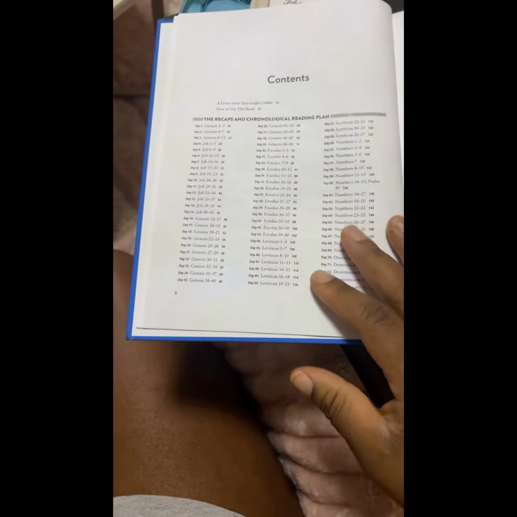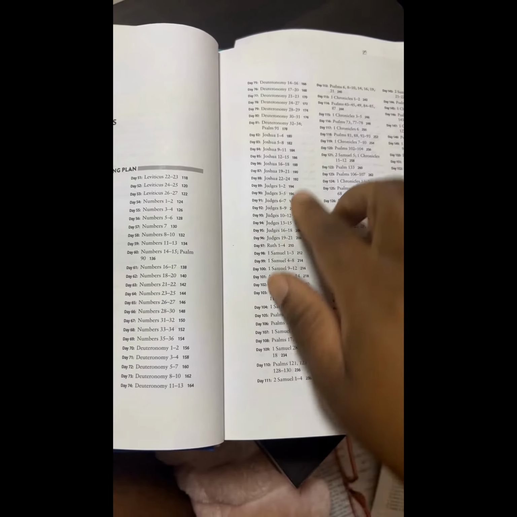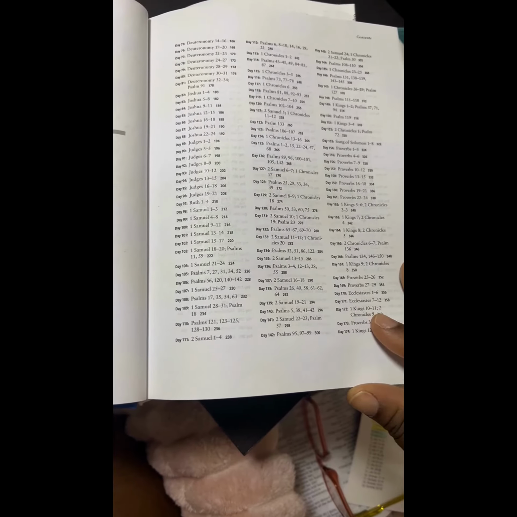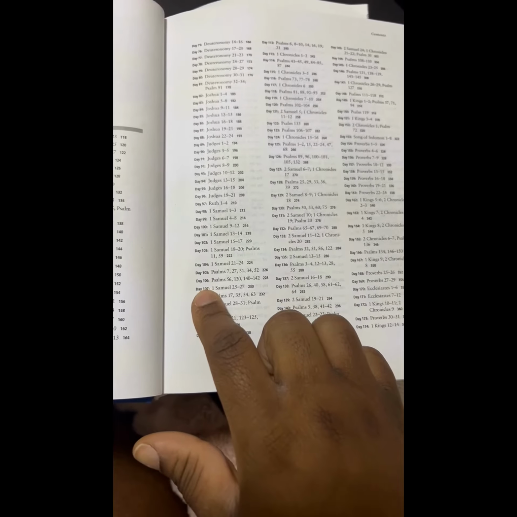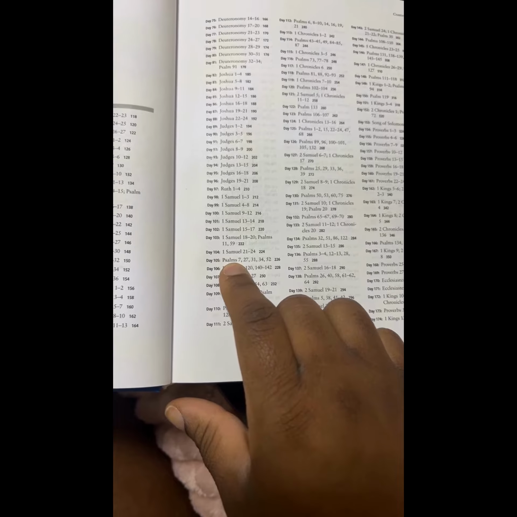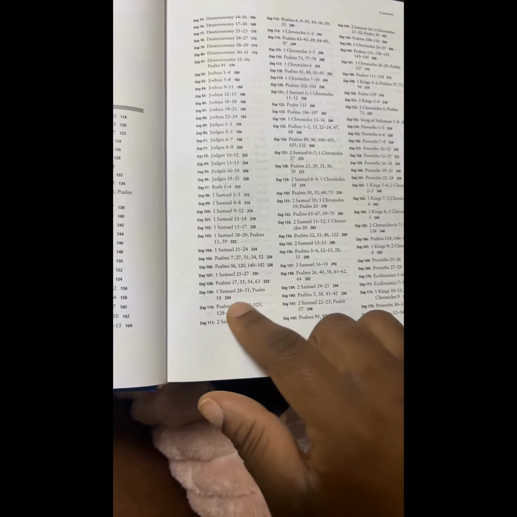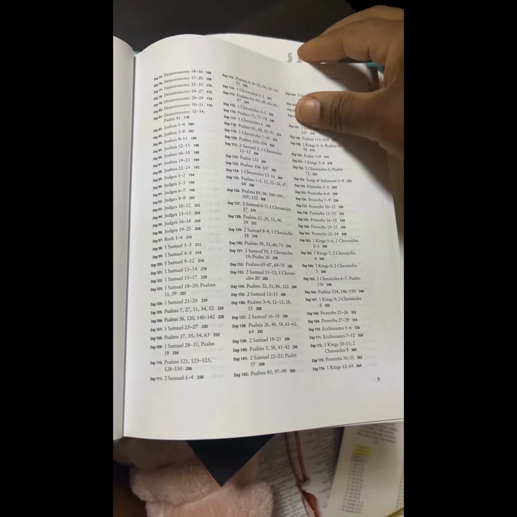So I like chronological order because, like I said, it's the order of events. And see, you skip from Job and then back to Deuteronomy. So yeah, and sometimes it is one after the other. But as you can see here on day 105, if you were on this day, you would read Psalm 7, then Psalms 27, then 31, 34, 52. So it skips around, which is chronological order.